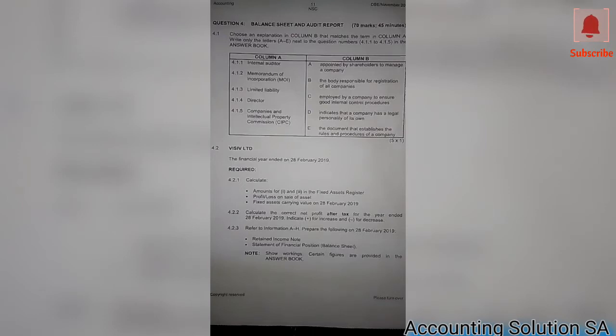Why? Because each and every calculation comes from a theory. The principle that you apply is from the theory. So never undermine the principle. Go through the GAAP principle. It will really help you to deal with the calculations.